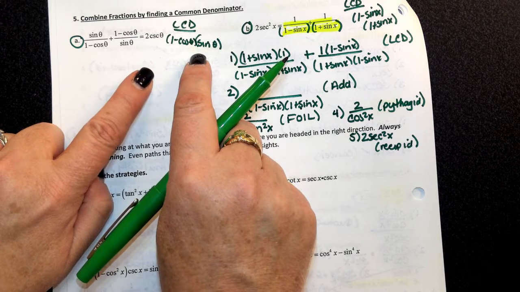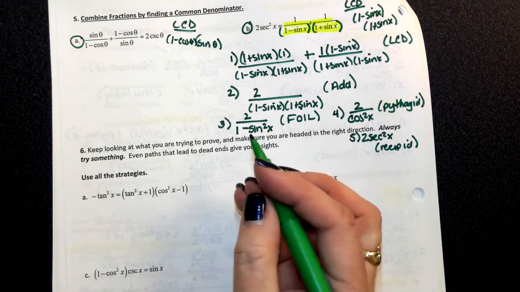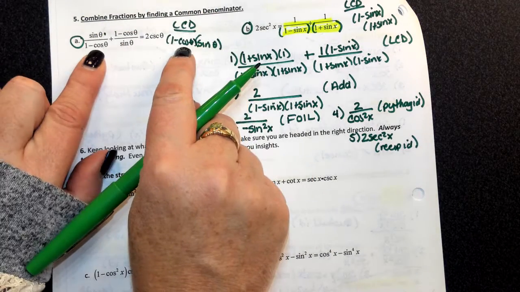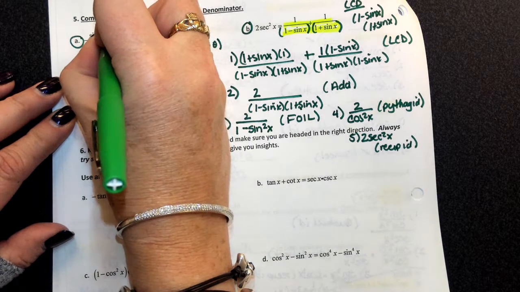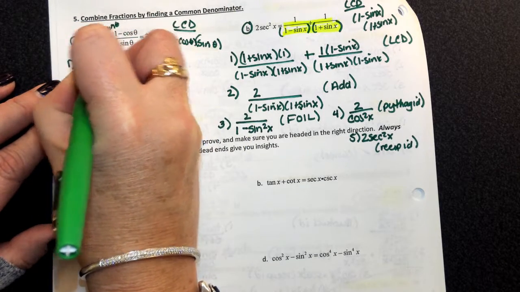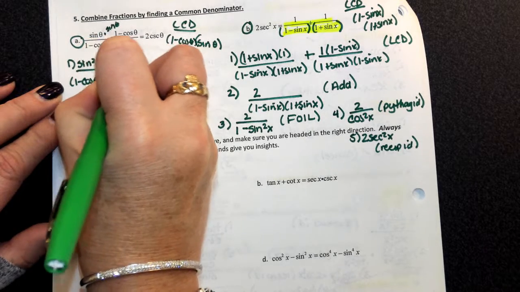What piece is missing that you need from the LCD? What do you have to multiply top and bottom by? You already have a 1 minus cosine. What piece do you need? Sine. So you have to multiply top and bottom by sine theta. So that'll give me a sine squared theta on the top over 1 minus cosine theta times sine theta.